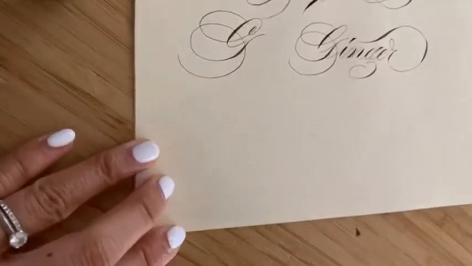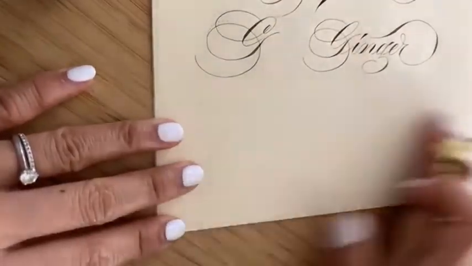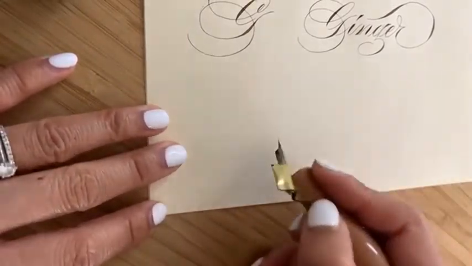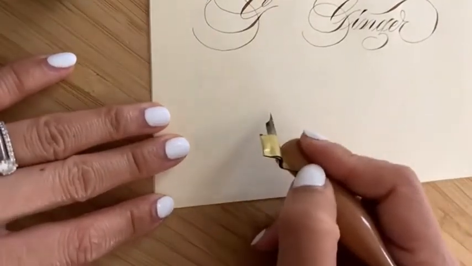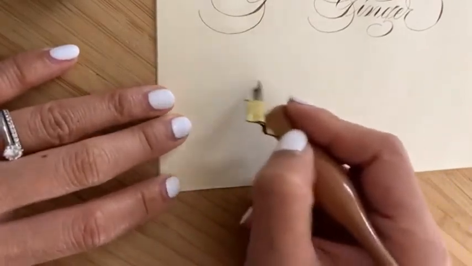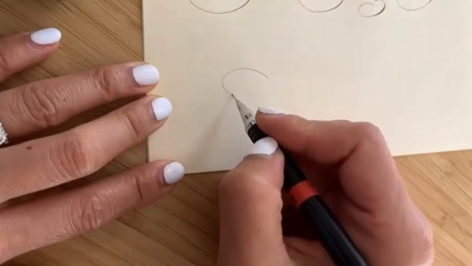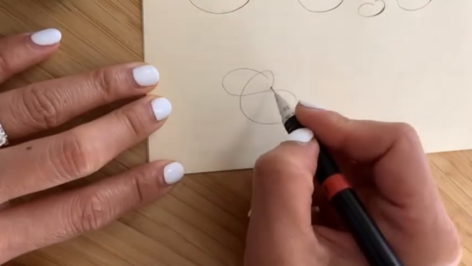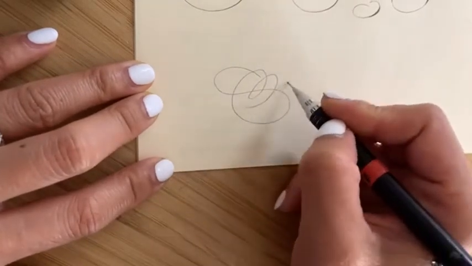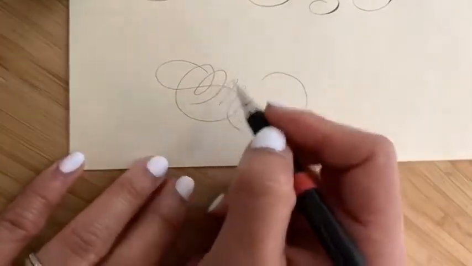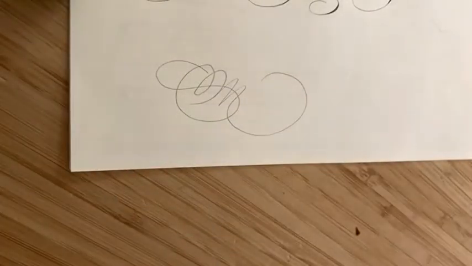Okay, I got Melody. I'll write Melody as well. Also an M. So it's letter M. Now if I use the same, there is another one which is slightly tricky. I'm using a pencil first to show you. So that's kind of like a Spencerian M. Okay, let's try that.